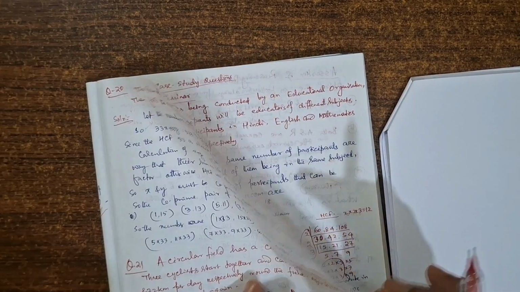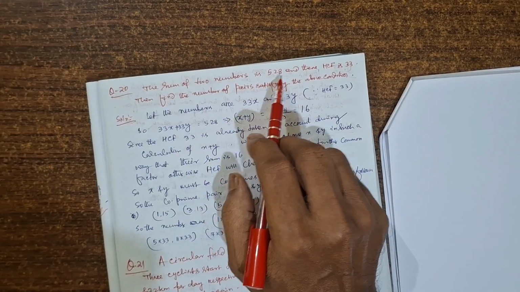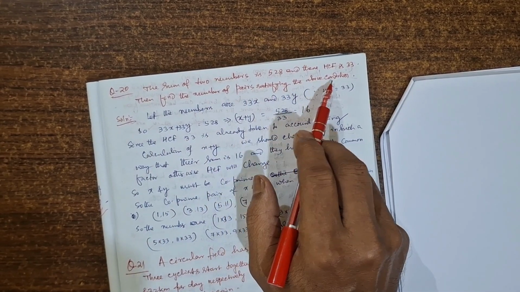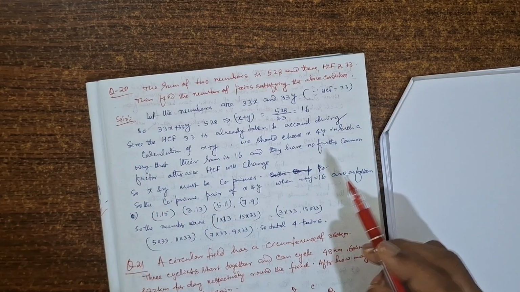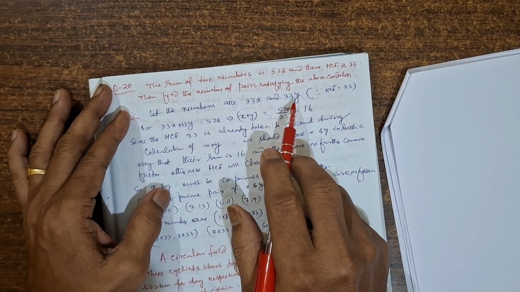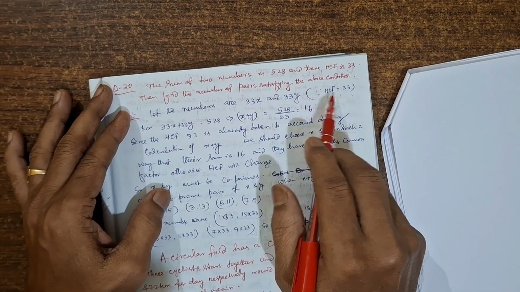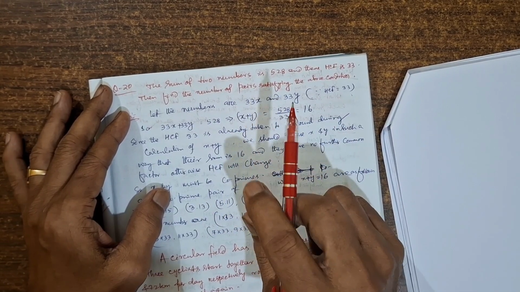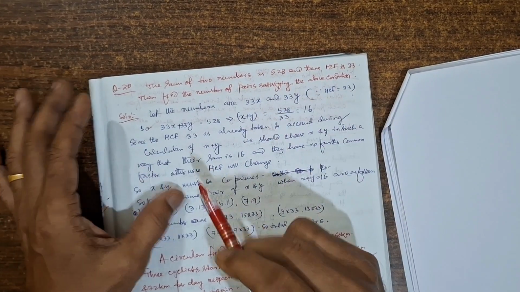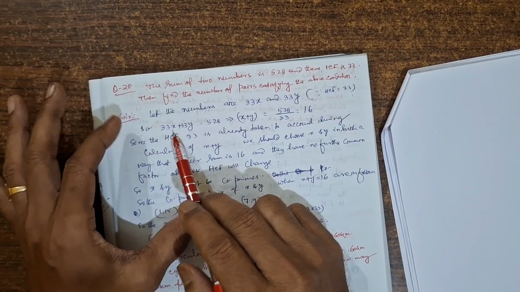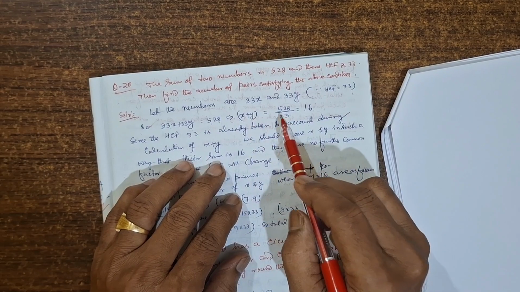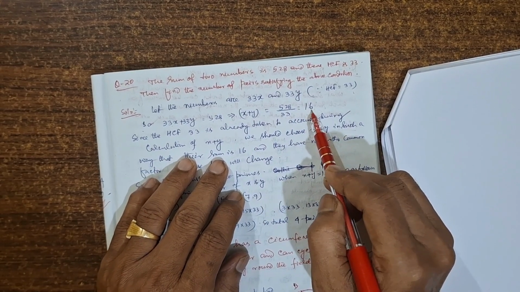Another question. The sum of two numbers is 520 and their HCF is 32. Then find the number of pairs satisfying the above condition. As in the previous example, let the numbers be 33x and 33y, HCF is 33. Why did I write it this way? Whenever there is an HCF, one number is HCF times some number and the other is HCF times another number. So 33x plus 33y is equal to 528. This implies x plus y is equal to 528 by 33, that is equal to 16.